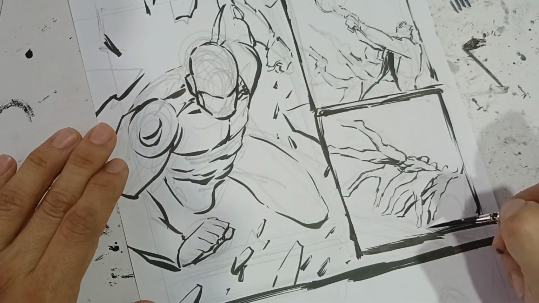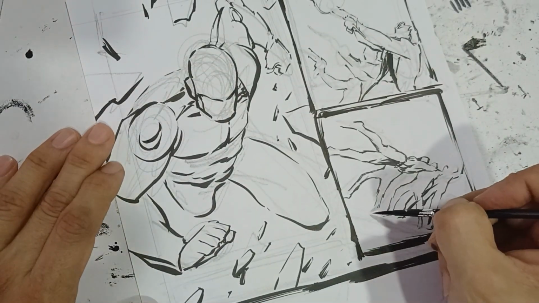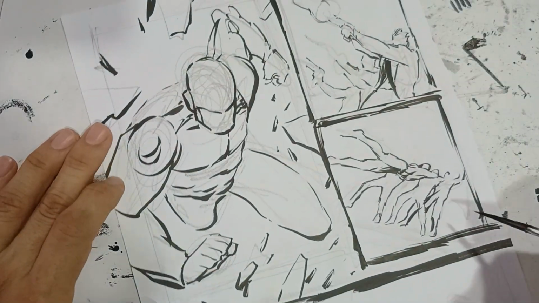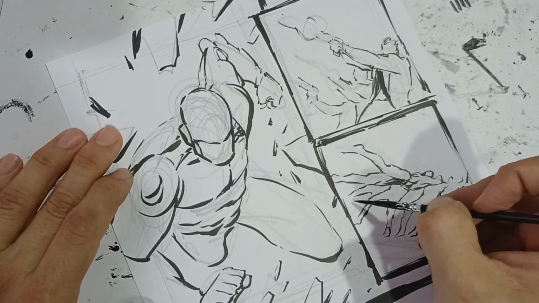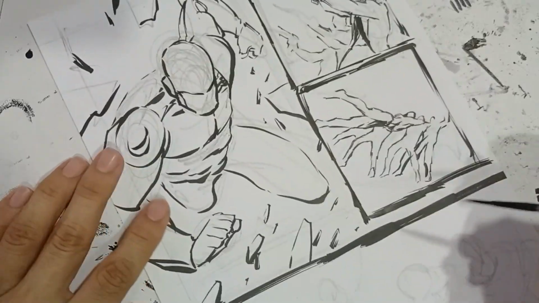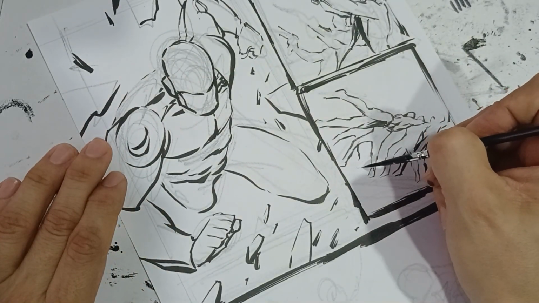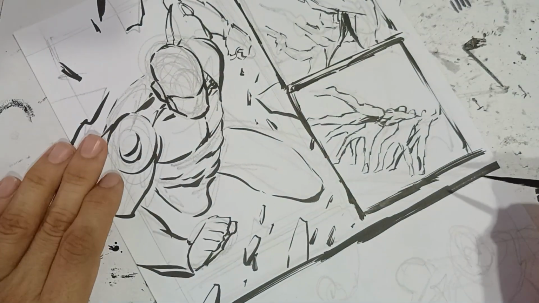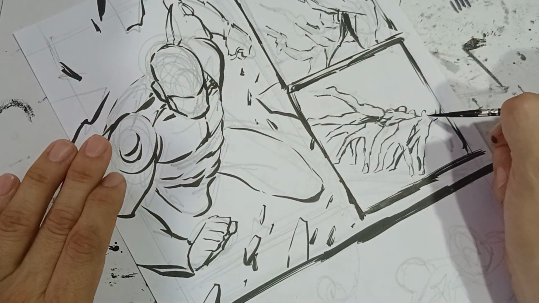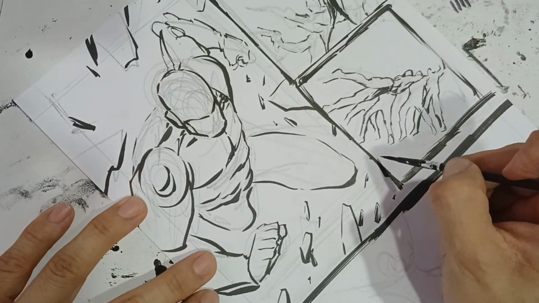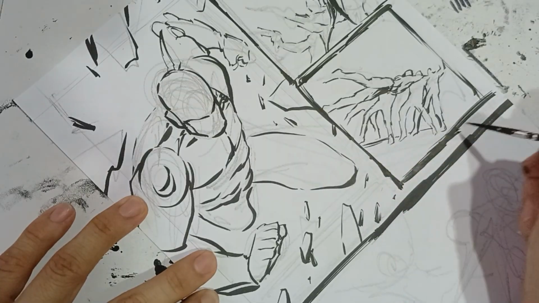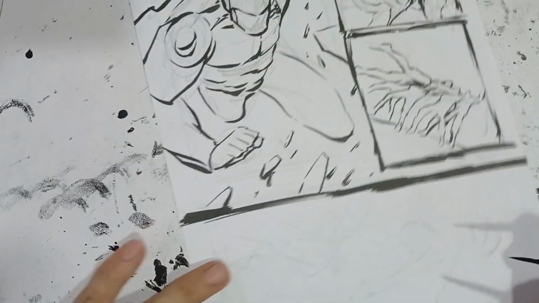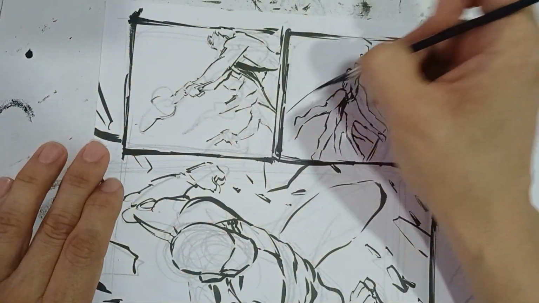As I said, you can make mistakes. It's not that important at this stage. We're going to have four bad guys. This is part of the floor. Some movement here, movement lines, the classic lines.